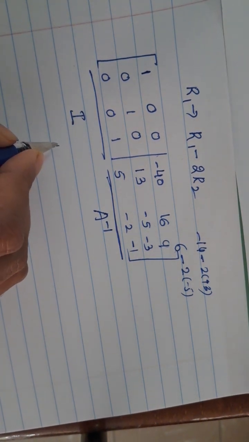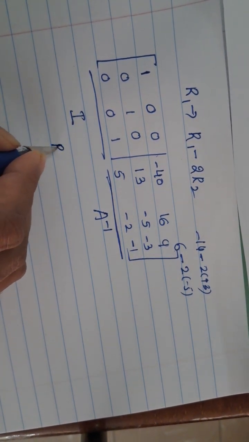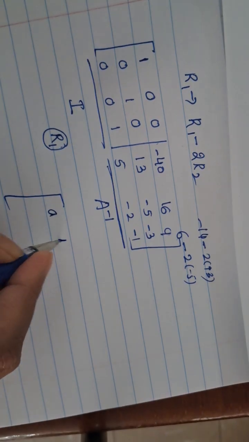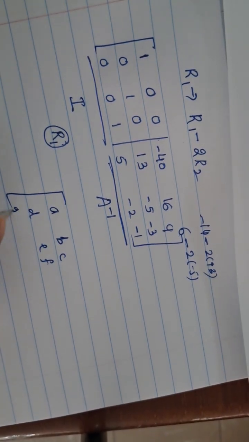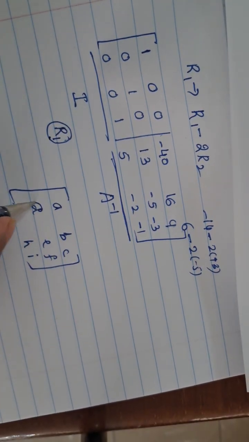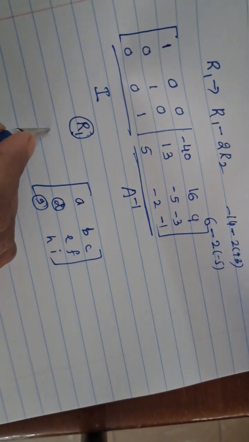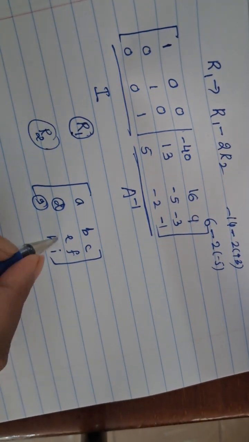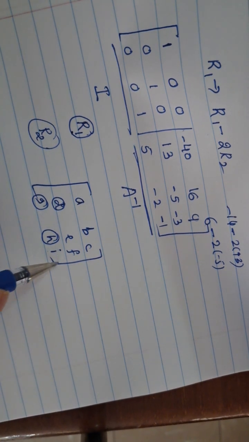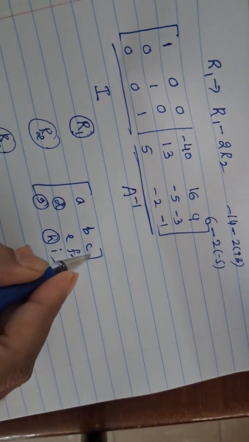First, for any given row operations, please use R1 in order to make the first column entries 0. For example, if you take this matrix A, B, C, D, E, F, say G, H, I, then use R1 and make these two elements 0. Then use R2 to make this element 0. Then if, for example, you get a fraction or a negative element here, as in this case, try to remove that, use R3 and make this and this element 0.